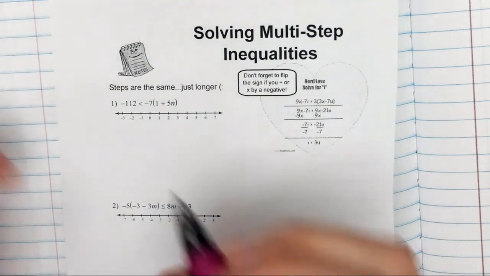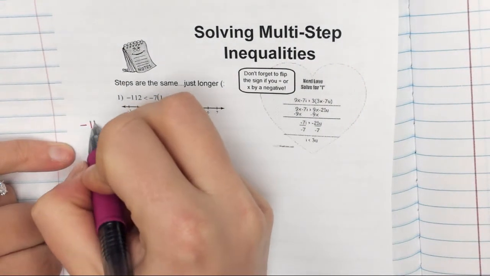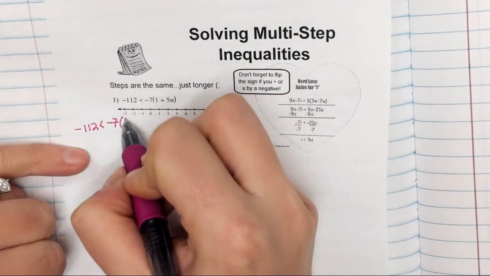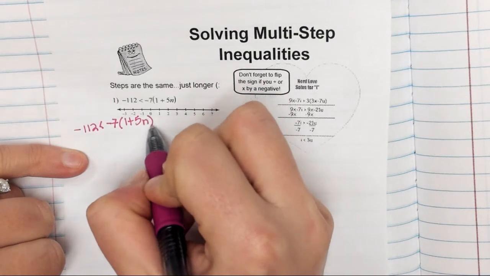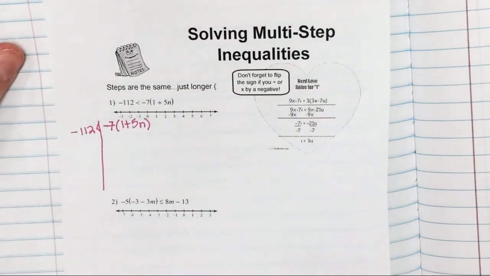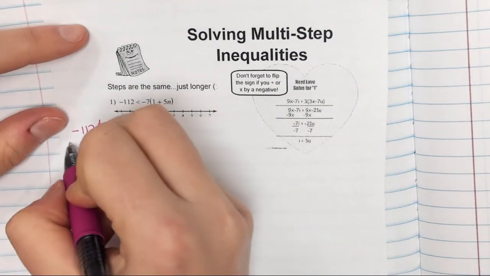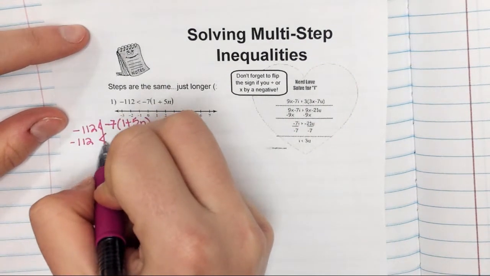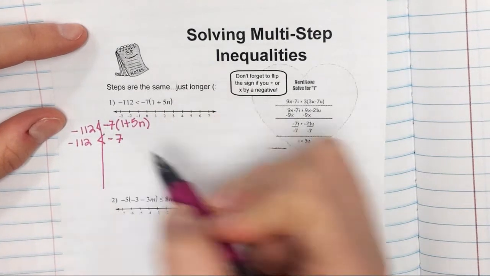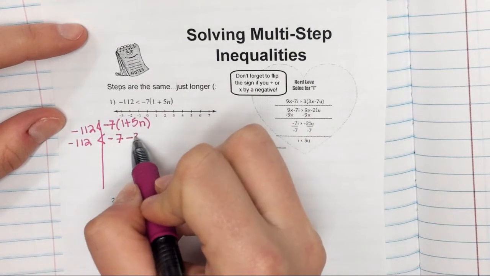Alright, example number 1. I have negative 112 is less than negative 7 times the quantity 1 plus 5n. My first step, just like with equations, is to use the distributive property with the negative 7. So I have negative 112 is less than negative 7 times 1 is negative 7, and negative 7 times 5n is negative 35n.